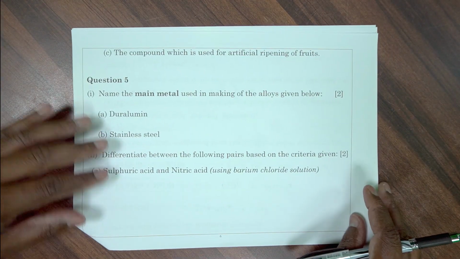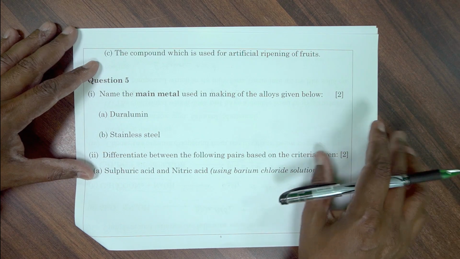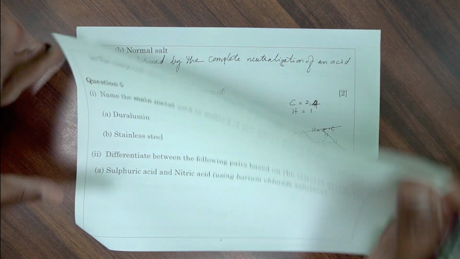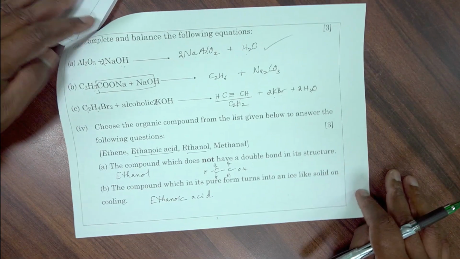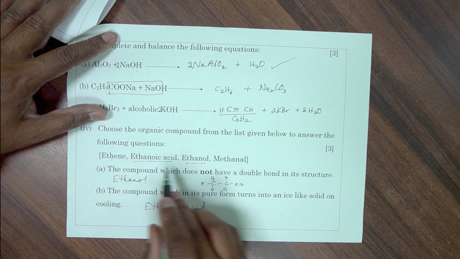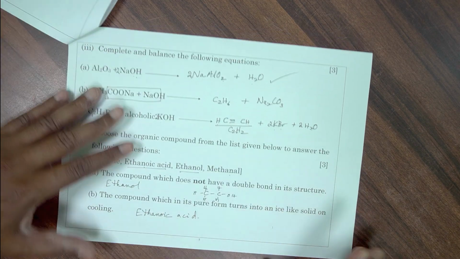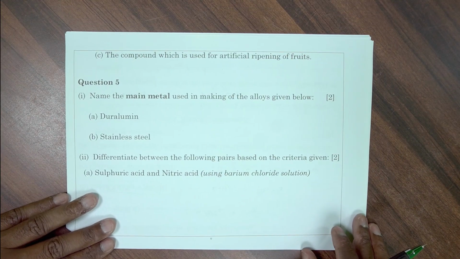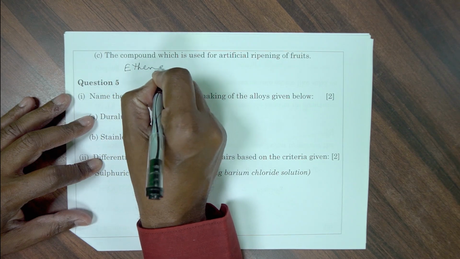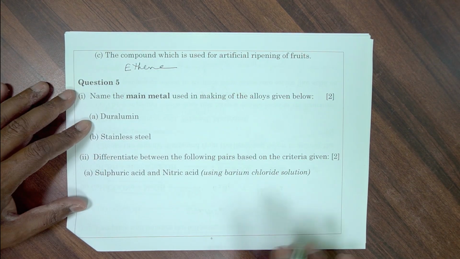The next question says the compound which is used for artificial ripening of fruits. For artificial ripening, there are 2 compounds used. One is ethene, the other one is ethyne. So in the list we have ethene. So we will write ethene. So ethene is the answer. Okay, right. Now question 5.